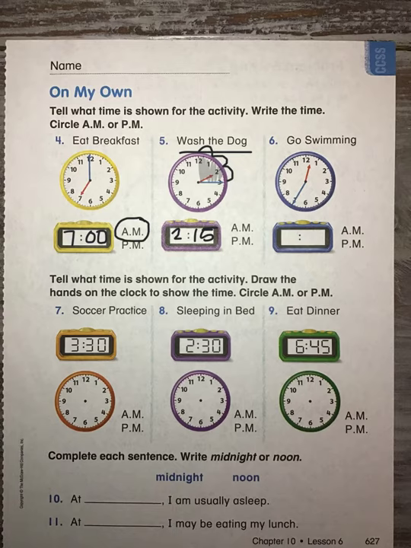So it's a quarter past 2 o'clock. Okay, am I washing the dog at 2 a.m. or 2 p.m.? Hopefully you said p.m. Because if it's 2 a.m., I really hope you're sleeping because it's only been 2 hours past midnight. So it's got to go all the way past noon, and it's got to be 2 hours past noon, and that's probably when you'd be walking or washing the dog.